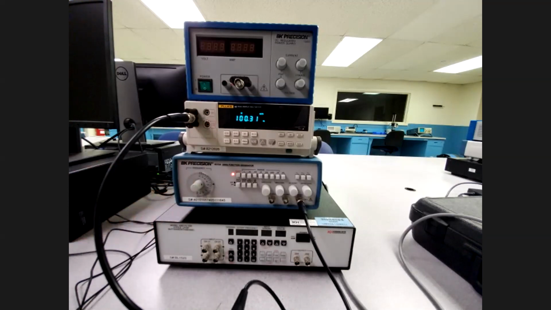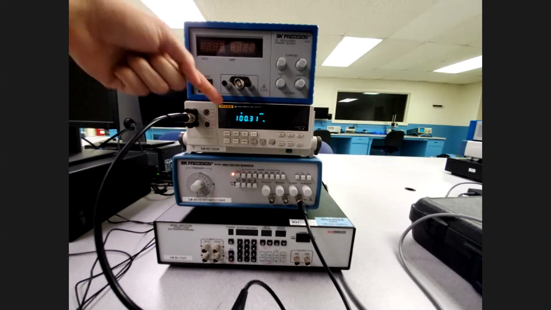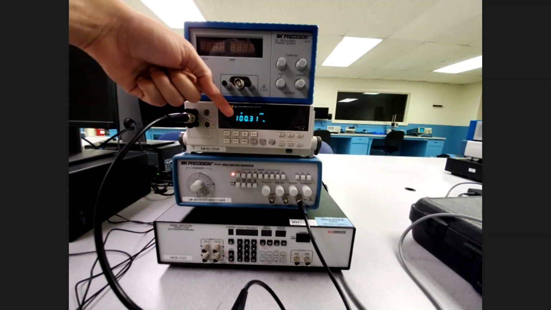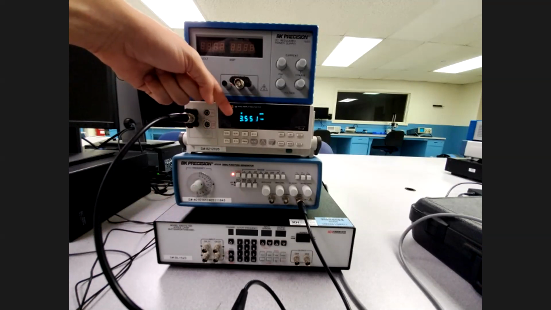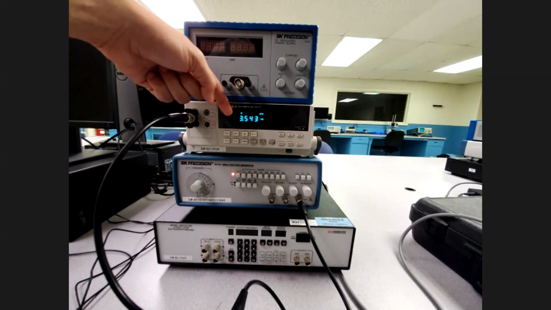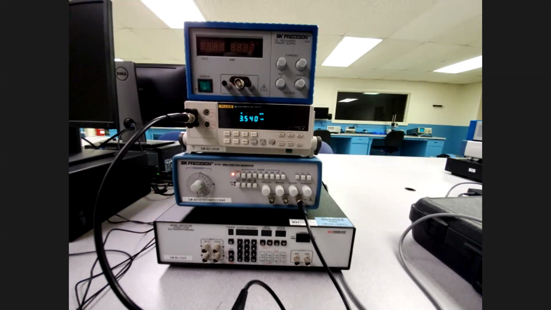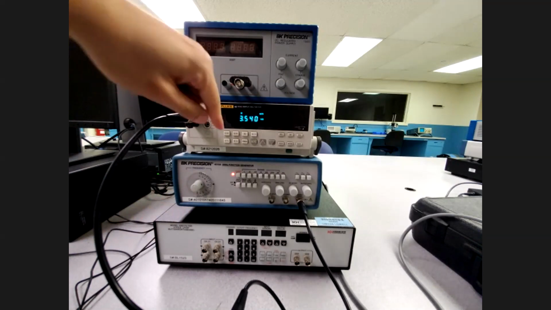And that's it. So we have 100 hertz for frequency, and we have 5 volts peak, or 3.53 volts RMS. So it is properly set.